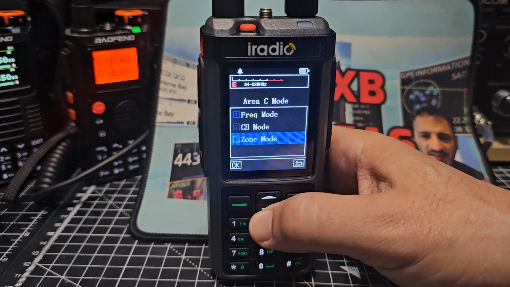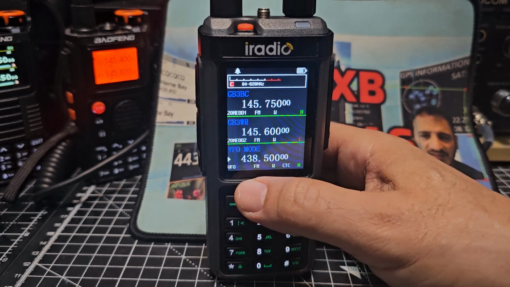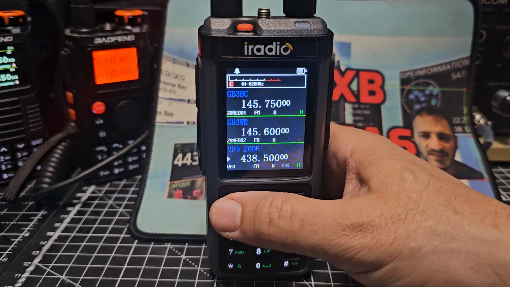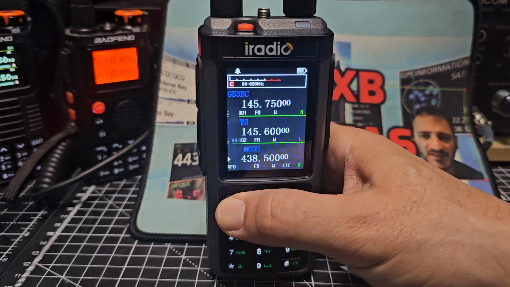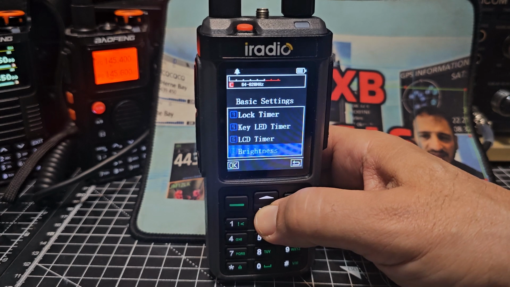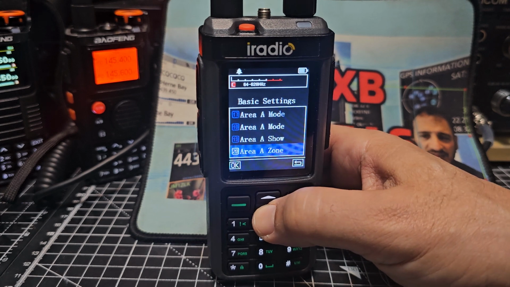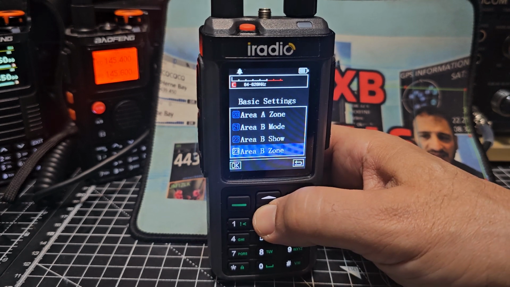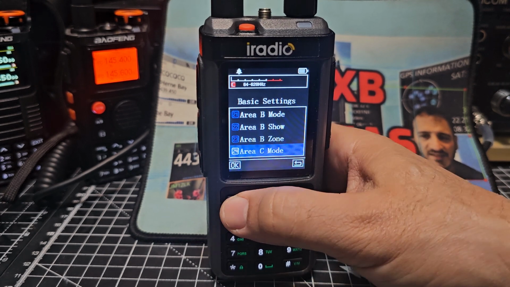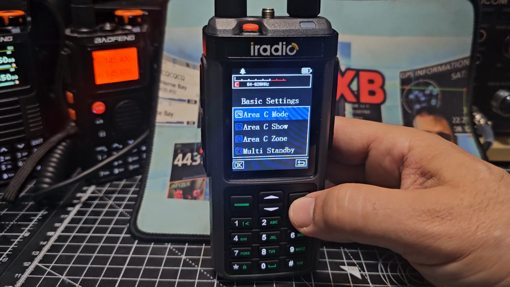It's in frequency mode. We go to zone and then we back out. That's interesting. It didn't go into zone. Let's do that again. A, B, C. Basic setting. Area mode. Area C mode. Enter. Oh, look. Yeah, we've entered that.